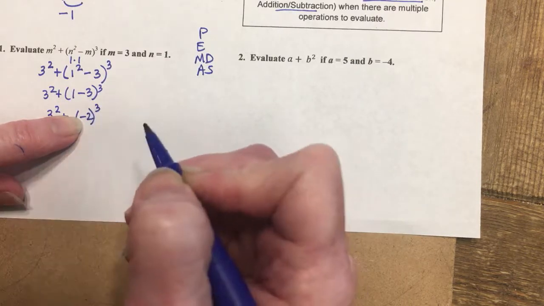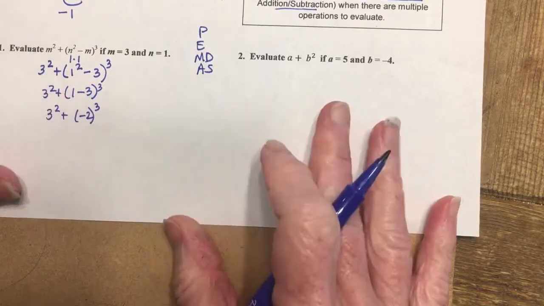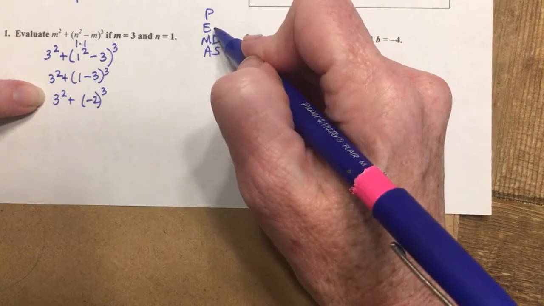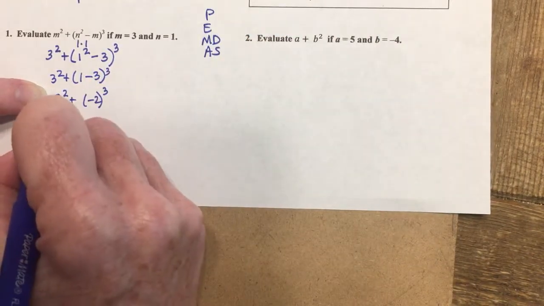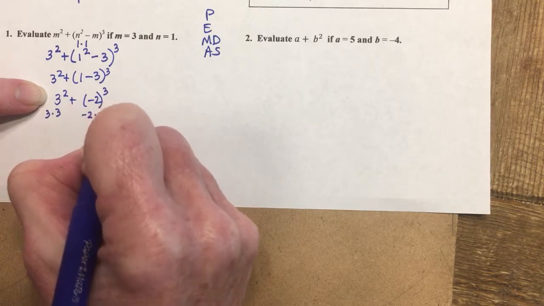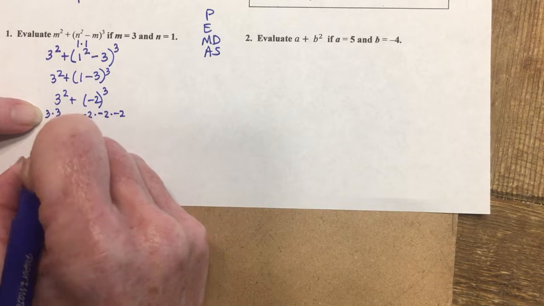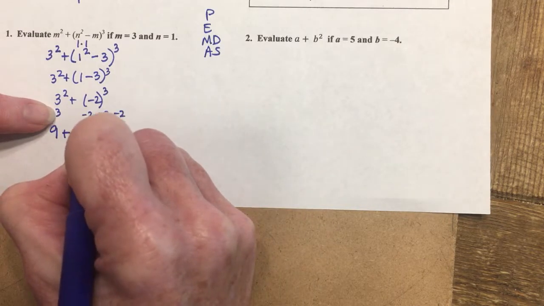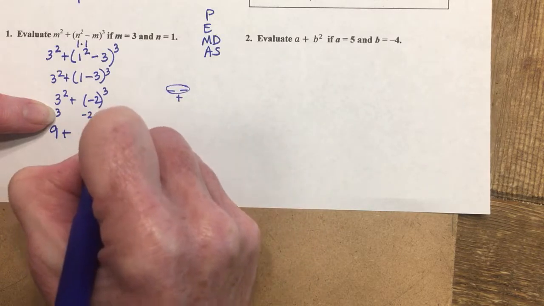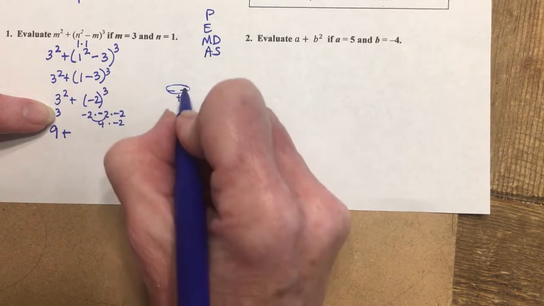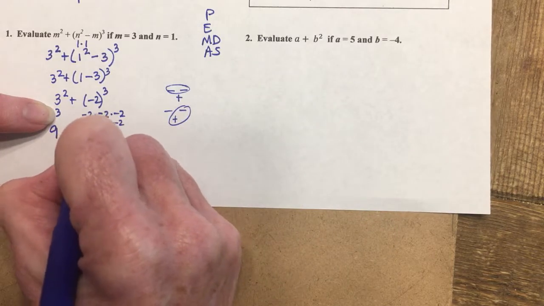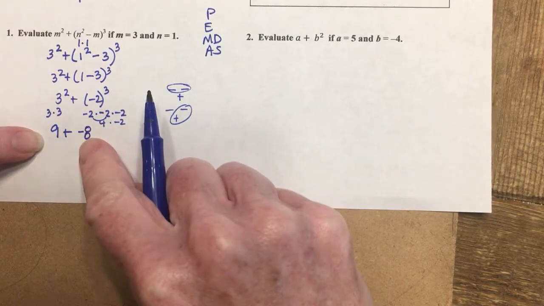So I want to attach it to the exponent, just like this whole thing was attached to the exponent. So now this parenthesis is really for the exponent, so I can move on to exponents. 3 squared means 3 times 3. Here, negative 2 to the third power means negative 2 times negative 2 times negative 2. 3 times 3 is 9 plus. Then I have negative 2 times negative 2, and a negative times a negative is positive, a positive 4. Positive 4 times a negative 2 is a negative times a positive, so that would be a negative 8. And then 9 plus negative 8.